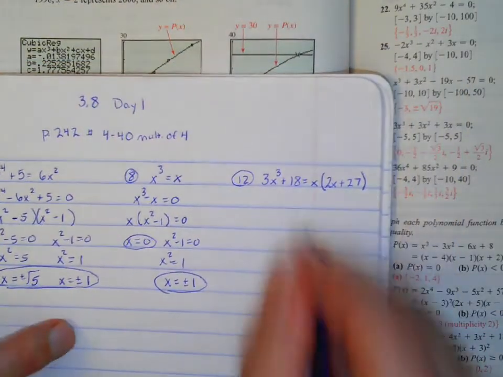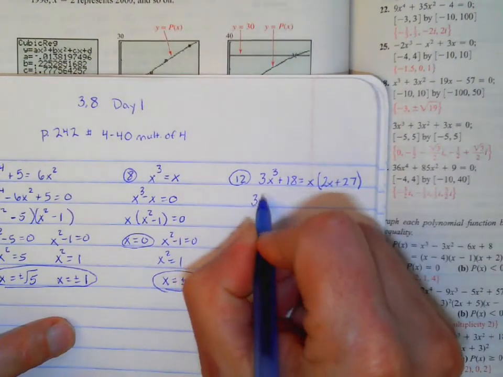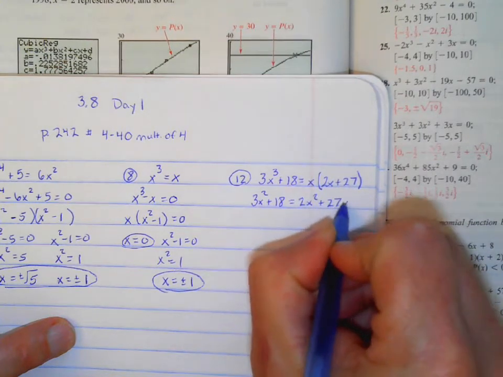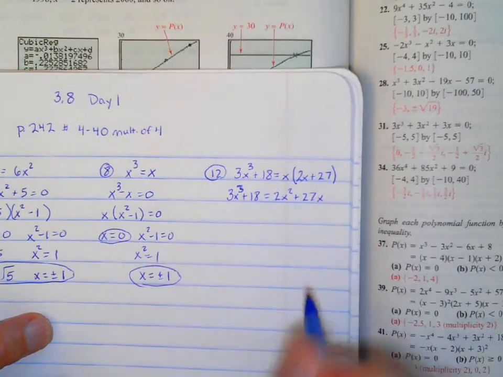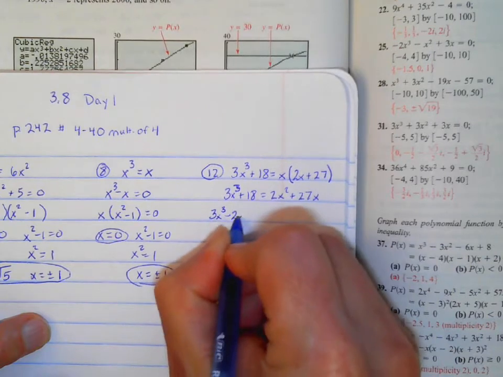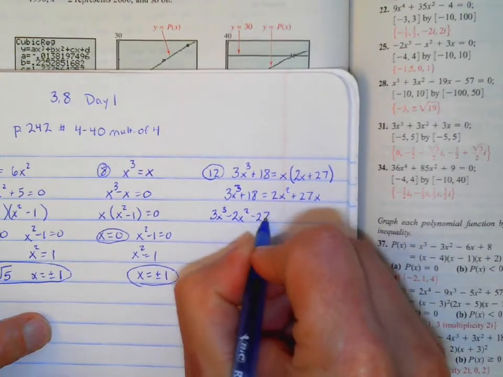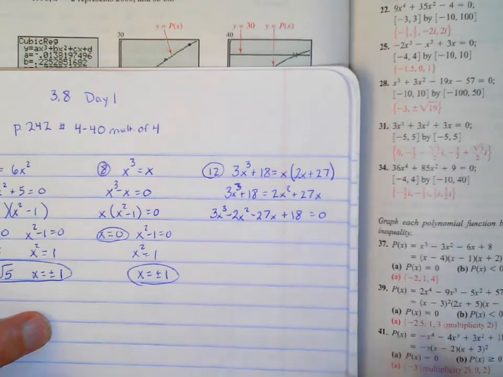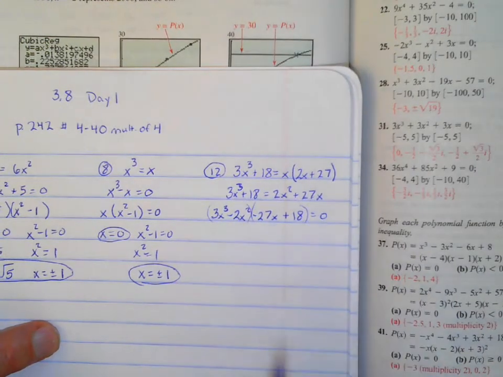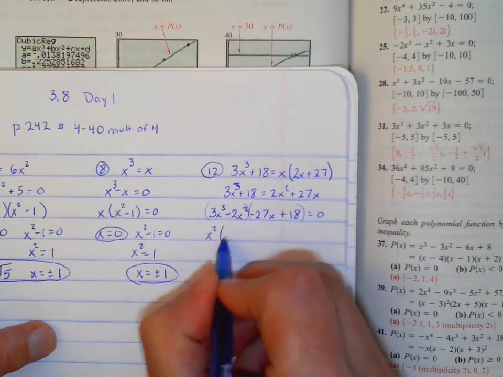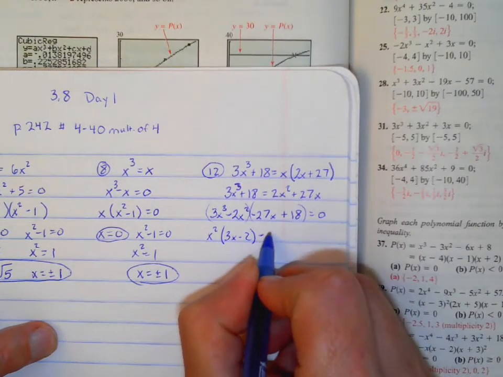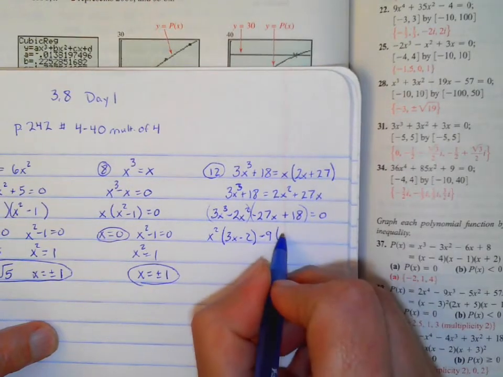Number 12, distribute this through. Okay, and then we can get it equal to 0. So I'm going to leave this here. I'm going to subtract that over. Subtract that over. Equal to 0. Okay. I think we can factor with this. So you take out an x squared, left with 3x minus 2. And here we can take a 9, actually negative 9 out, because we got to change the signs too. And then be 3x minus 2.